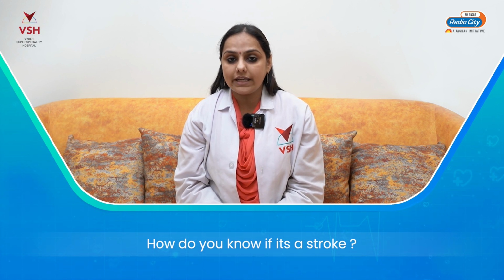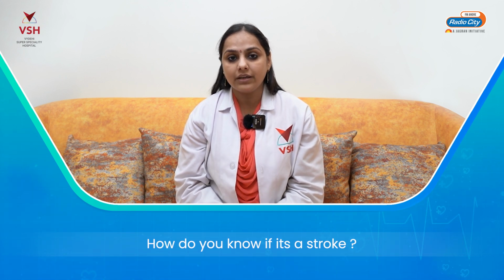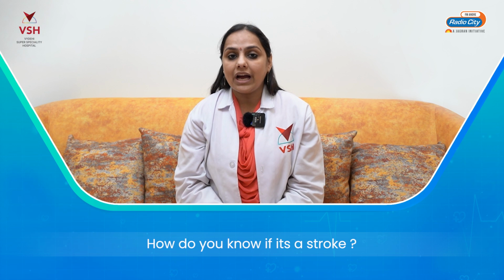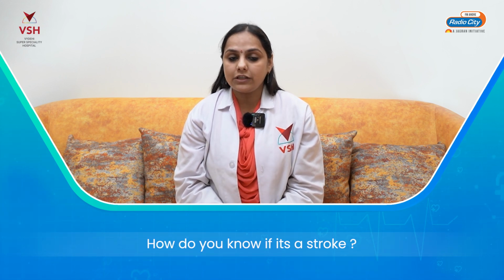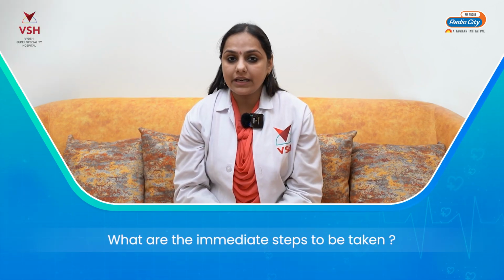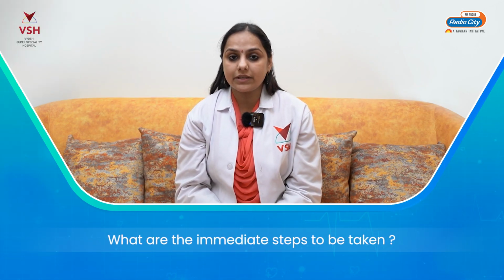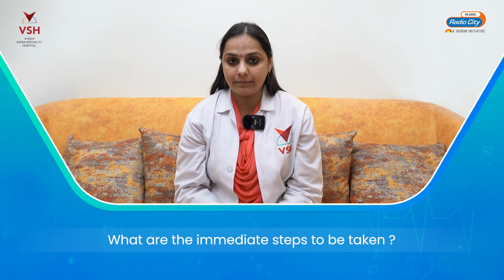T stands for time. Time is brain in stroke, so you have to hurry up. Every 1 minute, 1.9 million neurons die if stroke is left untreated. So if you see any person having any of the above symptoms, you have to rush to the nearby hospital where stroke facilities are ready. If you find any person having any of the stroke symptoms, you have to rush to the hospital immediately.